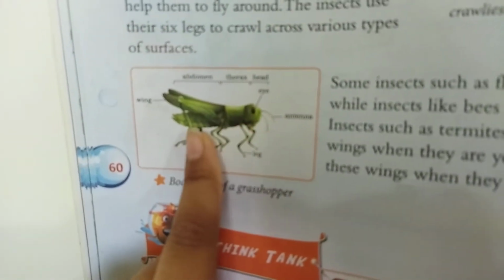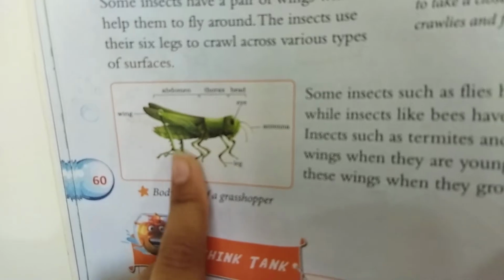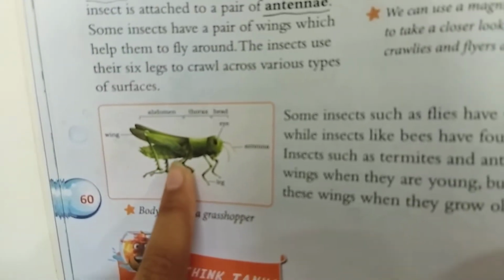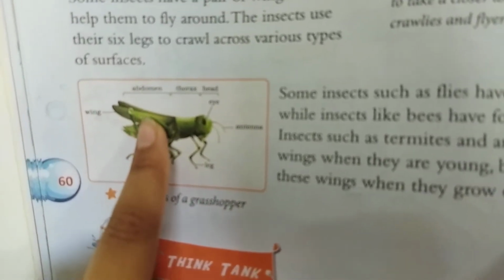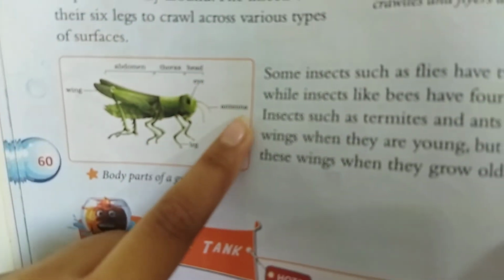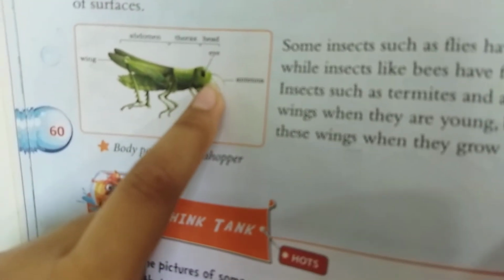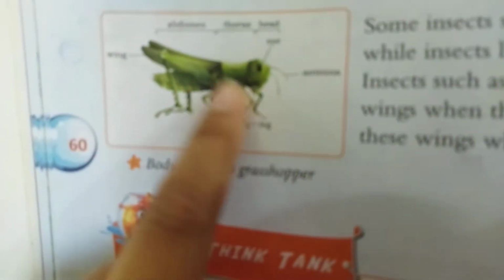Ooh, this is a grasshopper. I did not expect this to be an insect. How can it be an insect? I'll tell you. A grasshopper has 3 main parts: the head, thorax and abdomen. The abdomen carries 2 pairs of legs and 1 pair of wings, the thorax carries 1 pair of legs, and the head carries the eyes and 1 pair of antennae.